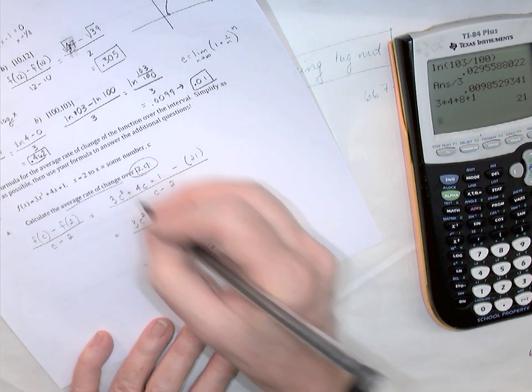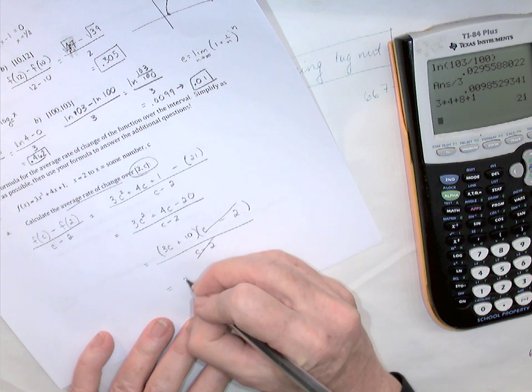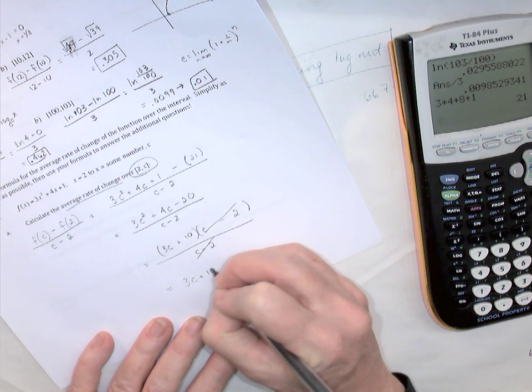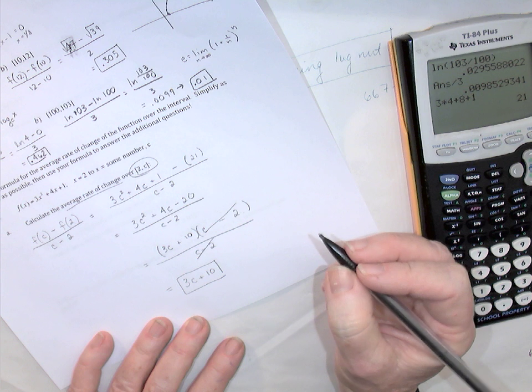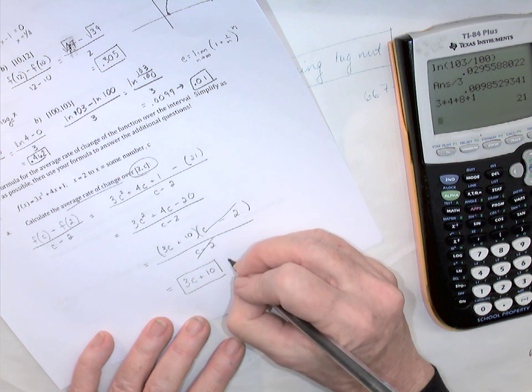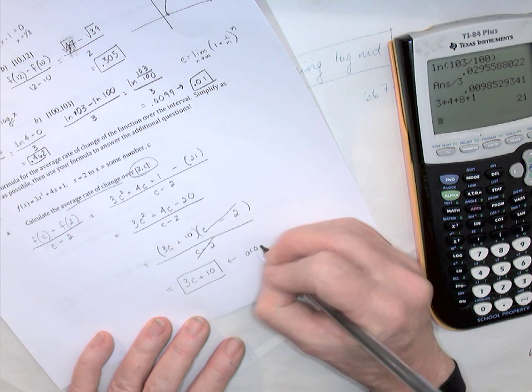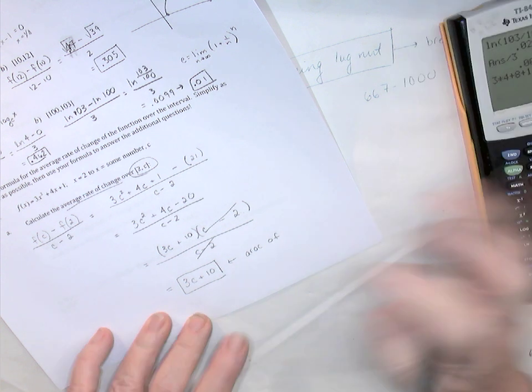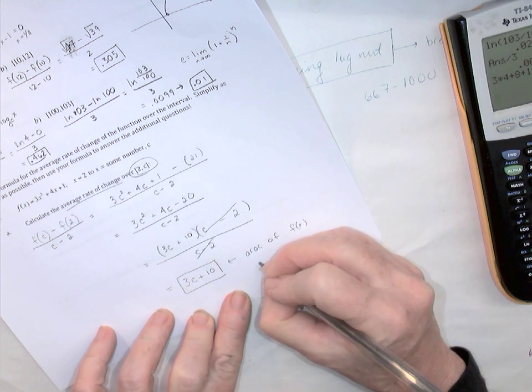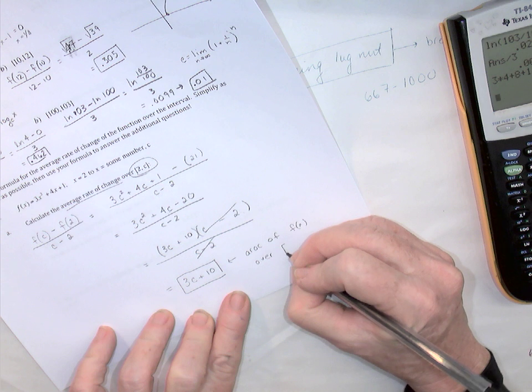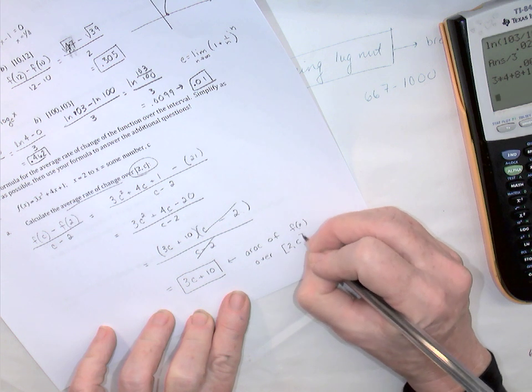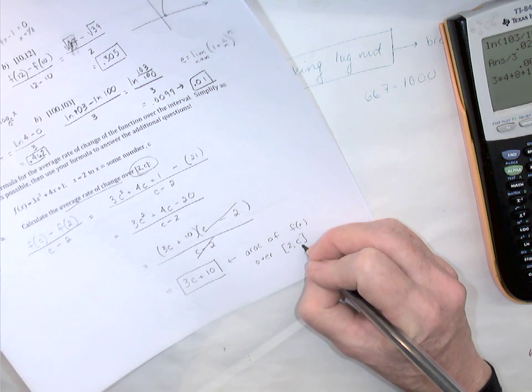So when I try to find the average rate of change over this interval, I can write it in a nice compact form, and you should too. It's just going to be 3c plus 10. So this is the AROC of this function over this interval that starts at 2 and goes to some unknown end point.